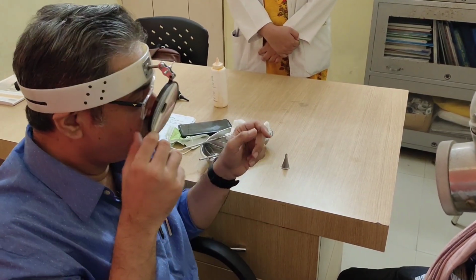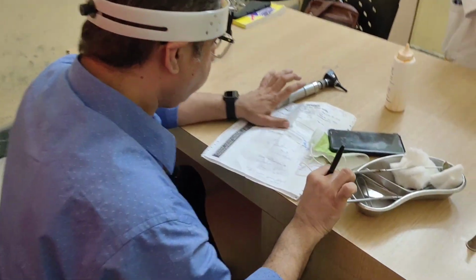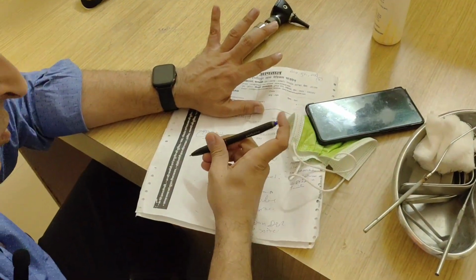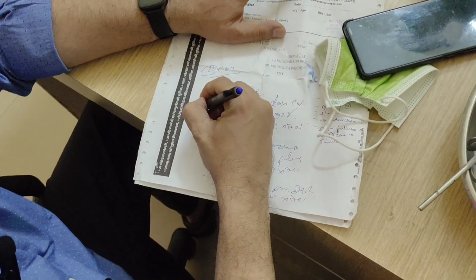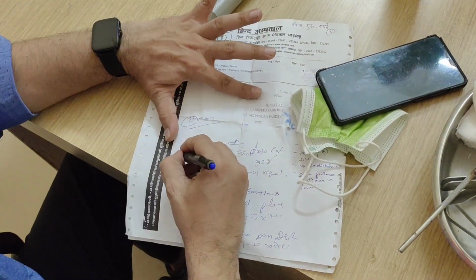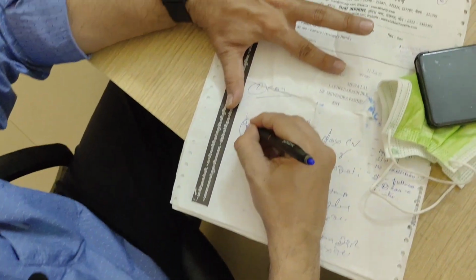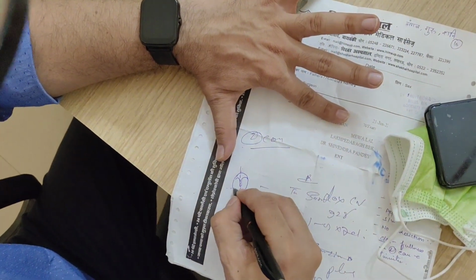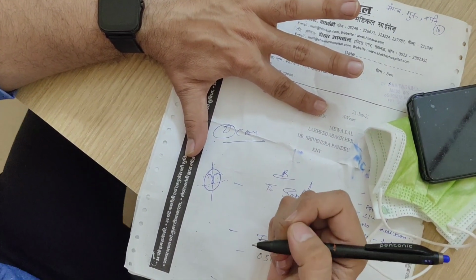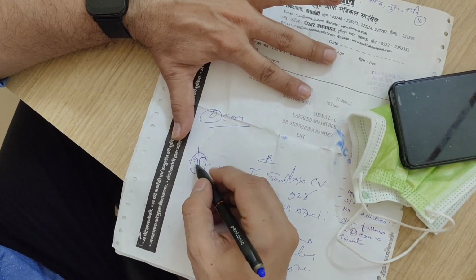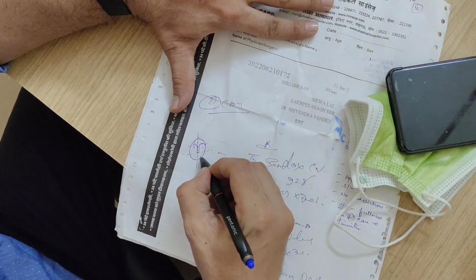Okay, so if we were to talk, let's say, of this left sided perforation, if there is one, now if this is the imaginary line which passes vertically across the handle of Malleus and the umbo, and you bisect it at the umbo like this, so this divides it into 4 equal quadrants. This is the antero-inferior quadrant, this is the antero-superior, this is the posterior-superior, and this is the posterior-inferior.